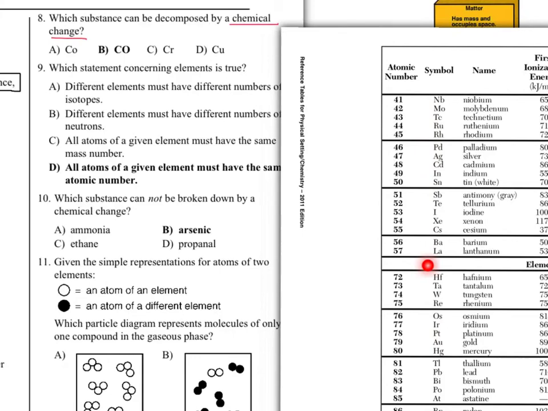Question number 9 simply asks us, what is true concerning elements? All atoms of the same element have the same atomic number, as we can see here on reference table S.